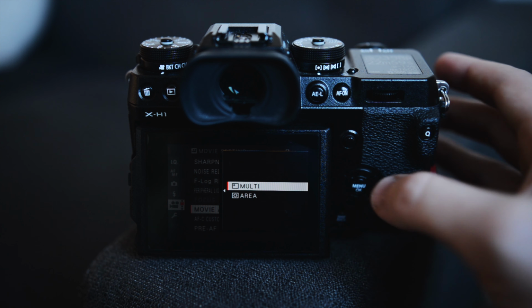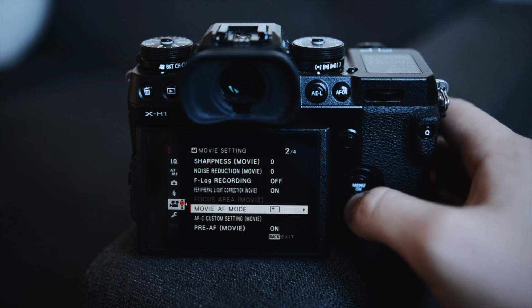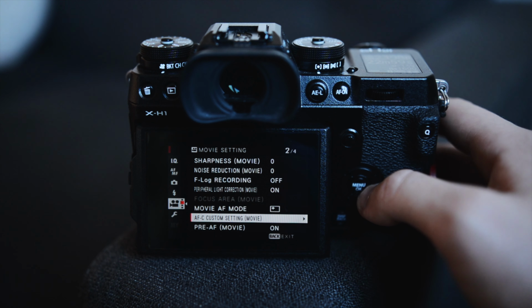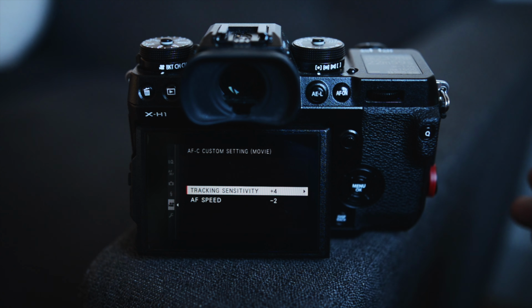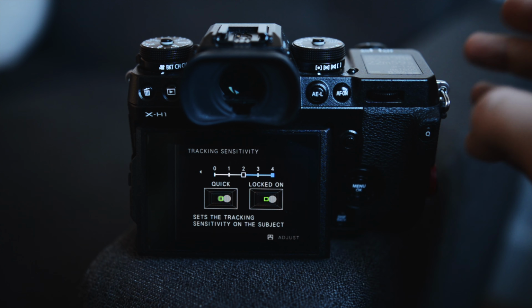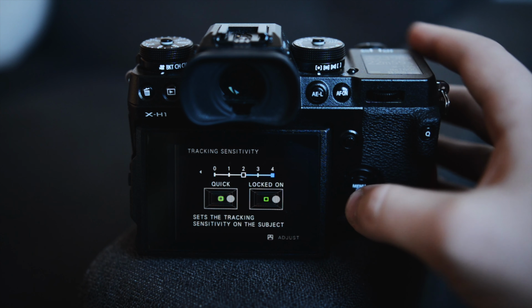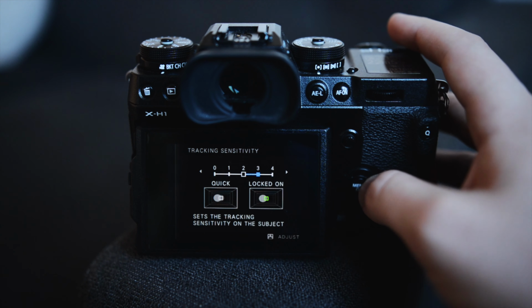It's generally very good at detecting my face. And let me just show you very quickly my custom setting mode for my autofocus. So I've got tracking sensitivity to +4, which is the maximum. So I want the sensitivity to be quite quick, so it tracks me very quickly.